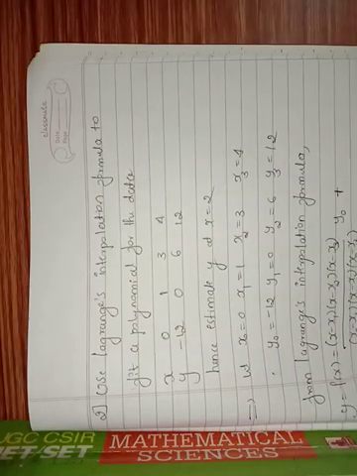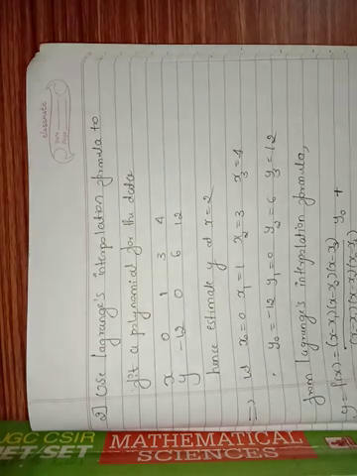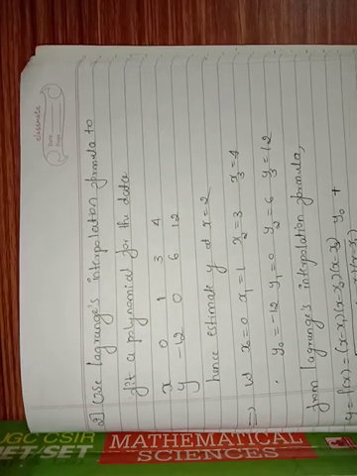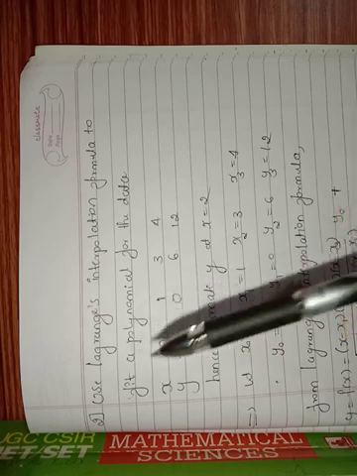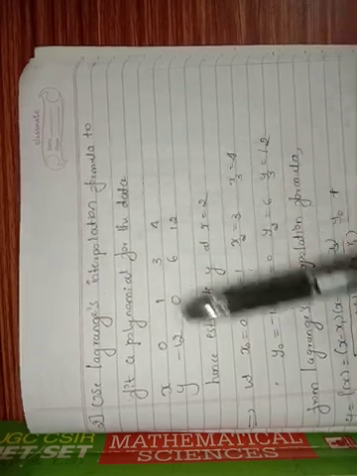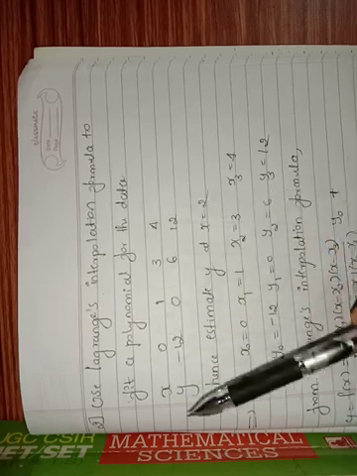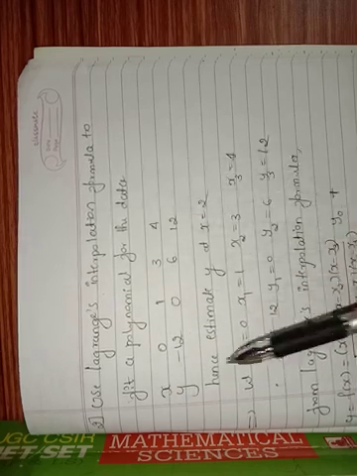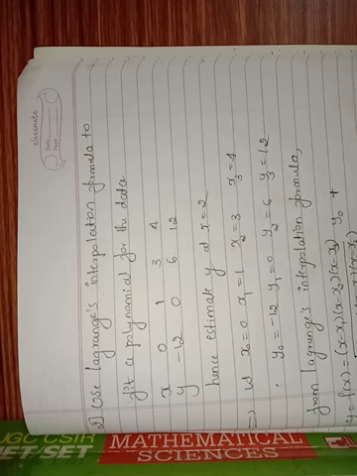So next, move on to the second problem under the Lagrange's interpolation formula. This is also an important problem. So observe here the statement of the problem. Use Lagrange's interpolation formula to fit a polynomial for the data x as 0, 1, 3, 4, y as minus 12, 0, 6, 12, and hence estimate y at x equals 2. Observe here, this is a very important problem.